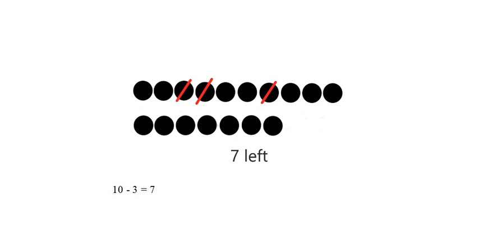Okay. Next, you see, these are also 10 circles. We have counted them in the previous picture, so we'll not count them here. These are 10 circles. How many are removed? 1, 2, and 3. Now, how many circles are remaining?